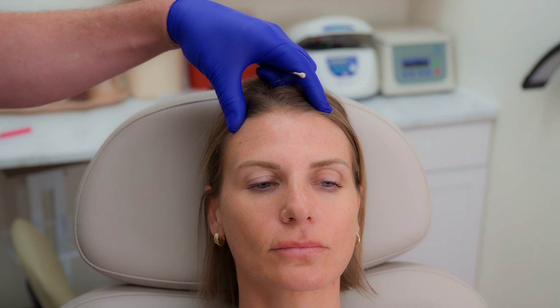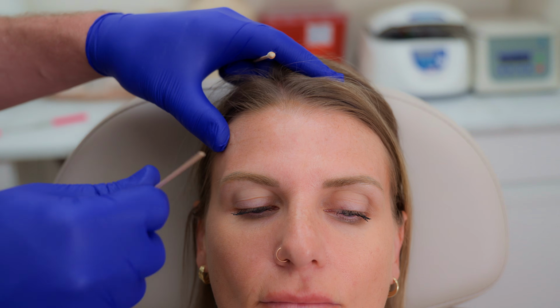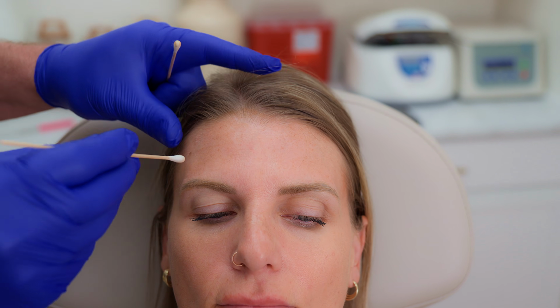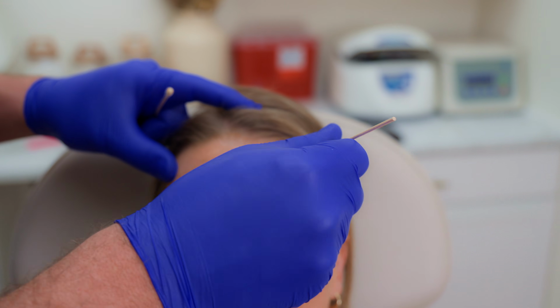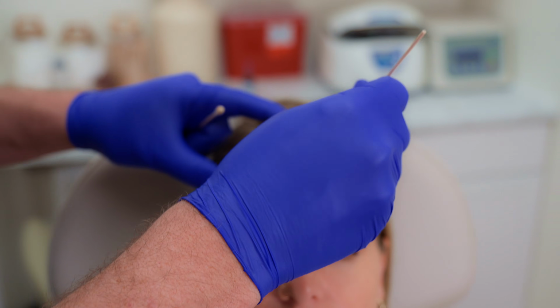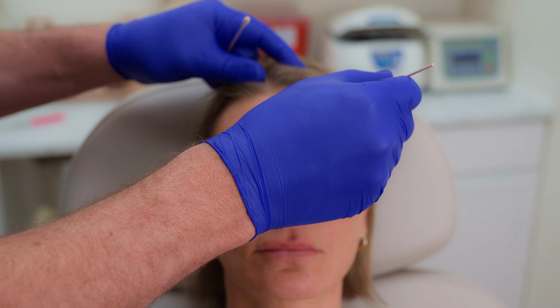Daxxify or Xeomin, okay? But if I was using Daxxify or Xeomin, eyebrows up, relax, I'm going to do 2 rows across because her forehead goes pretty high up. So I will measure about 2 centimeters above the eyebrow. So probably about right there, right there, right there, right there, right there. And then I'm going to do another row of 4 spots there. And I probably just put 1 unit at each of those spots. So 1, 2, 3, 4, 5, 6, 7, 8, 9 units in the forehead. That'd be a good starting dose for her.